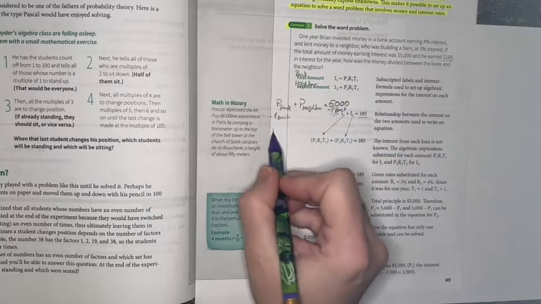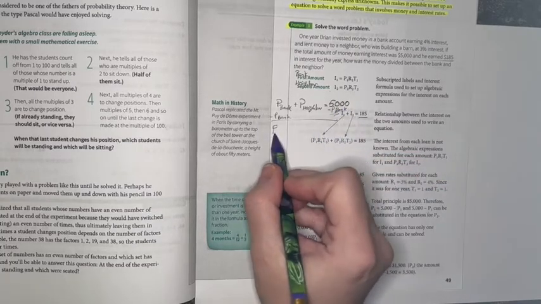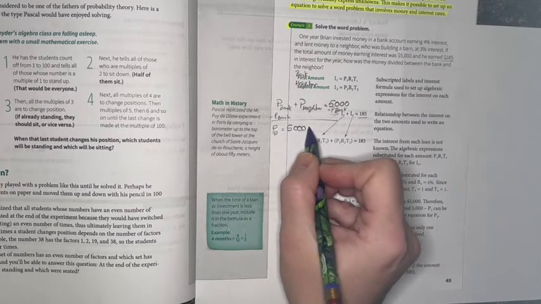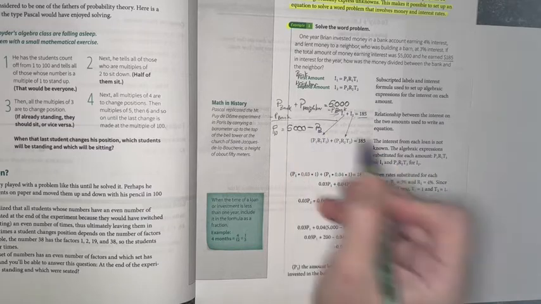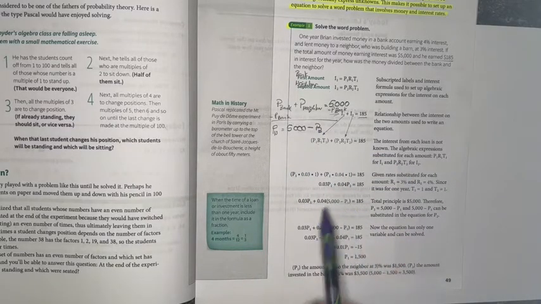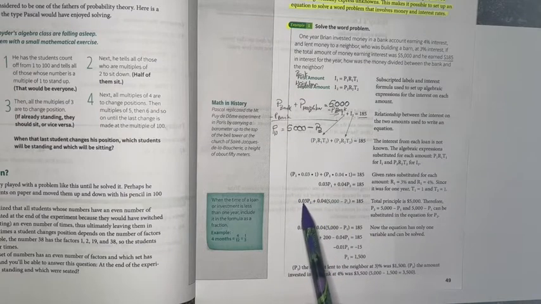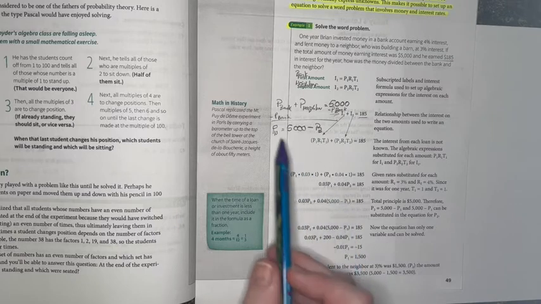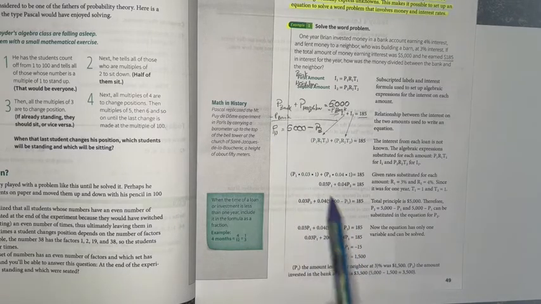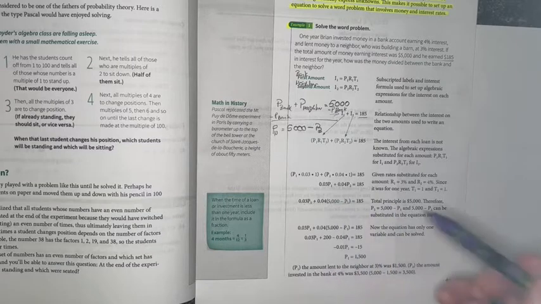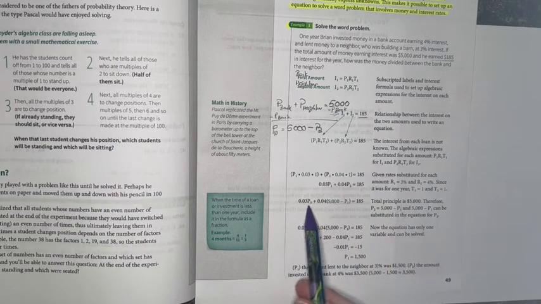And you would get that the principal of the neighbor, I'm just going to put N, is equal to $5,000 minus the principal of the bank. Okay, and that's what they did right here. So they solved for the neighbor, who was at 3% interest rate, and this is what they got. Now they know that the neighbor is equal to 5,000 minus the bank. They could substitute that in, and now we have the same variable here, and we can solve this problem, okay?